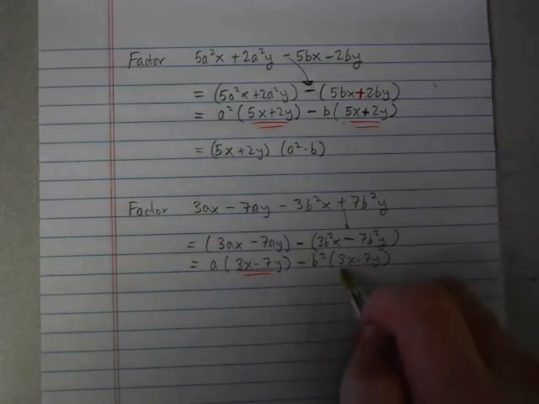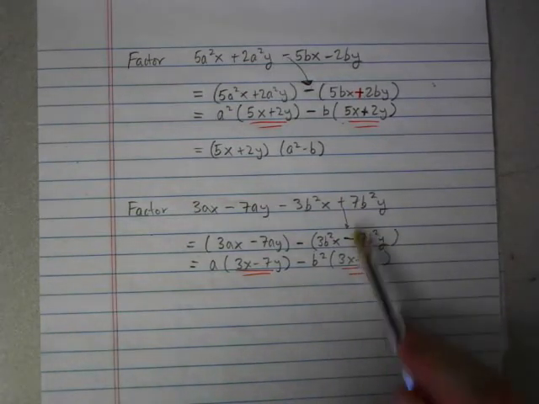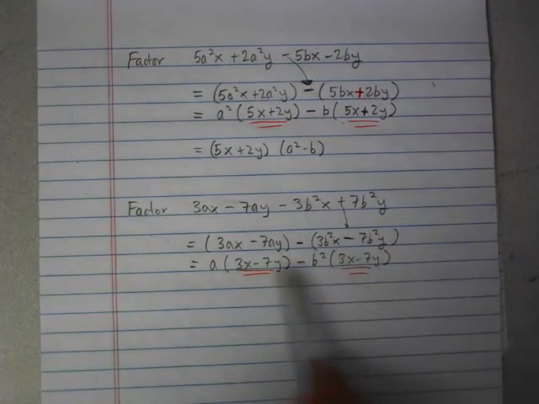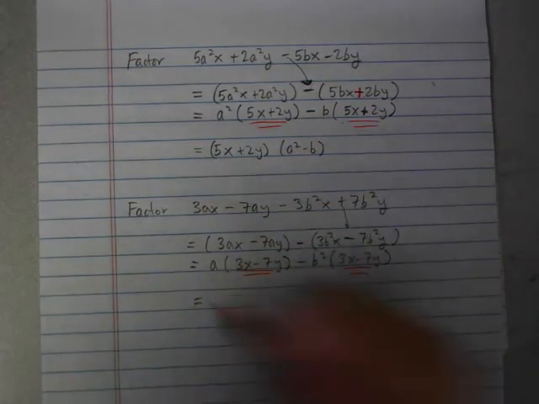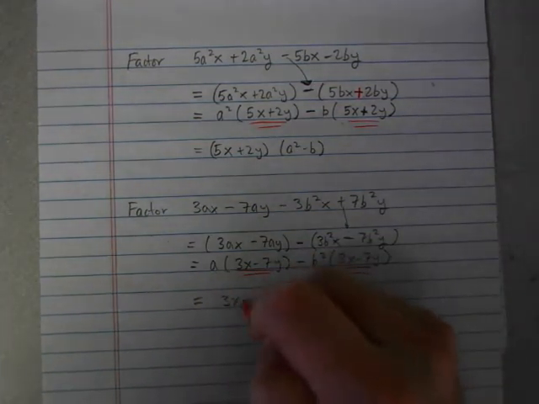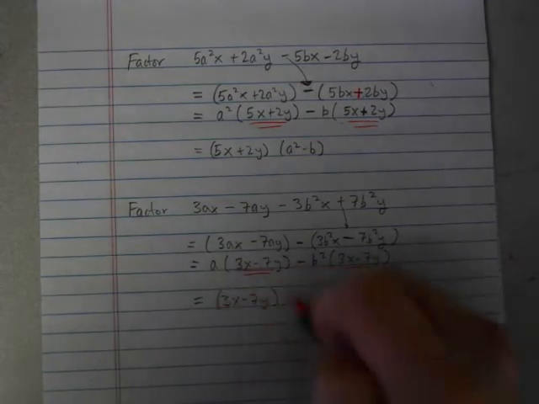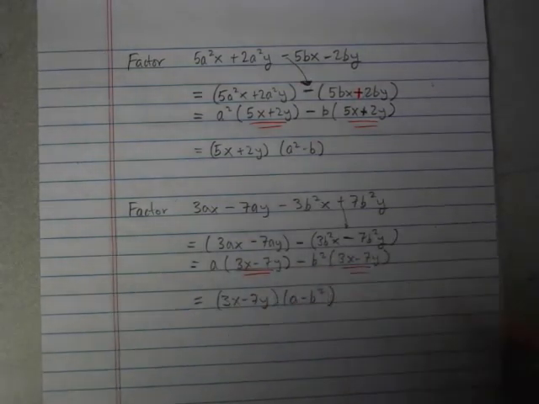And again, here is your little built-in self-check. These have to be exactly the same. If you screw up that minus sign, these are not going to be exactly the same. If these are not exactly the same, you've got to go back and fix it. Take out my common term, 3x minus 7y, and then a minus b squared.